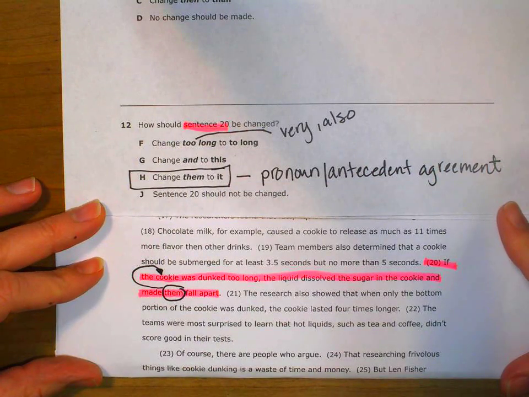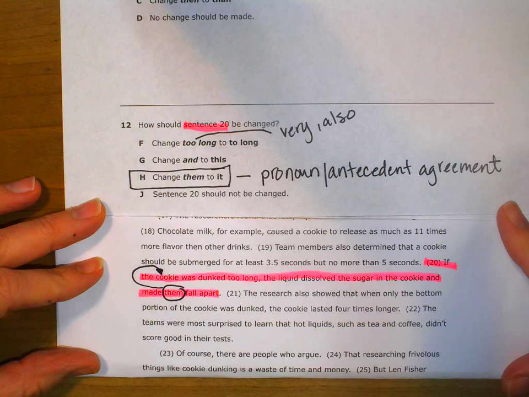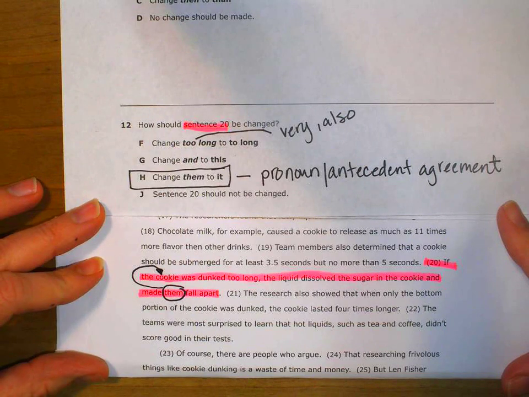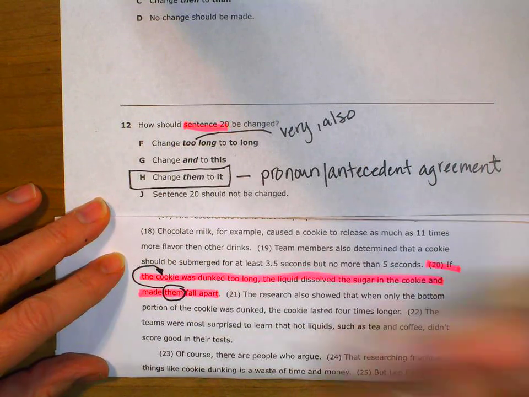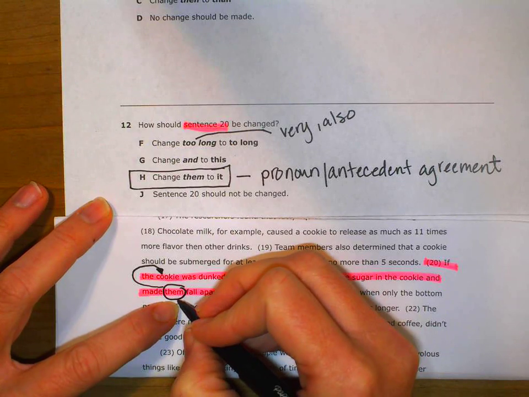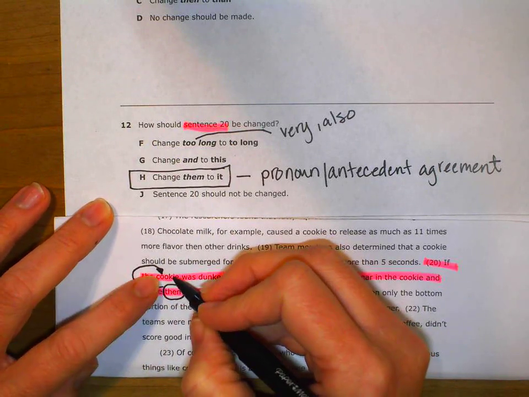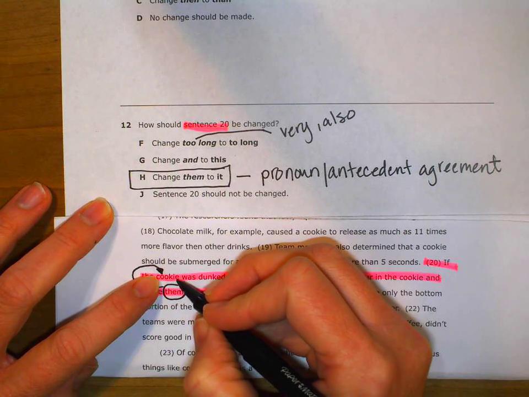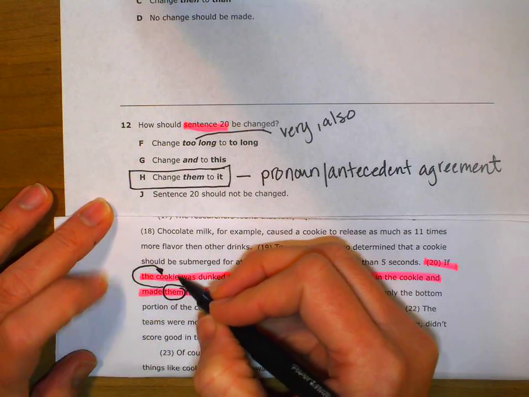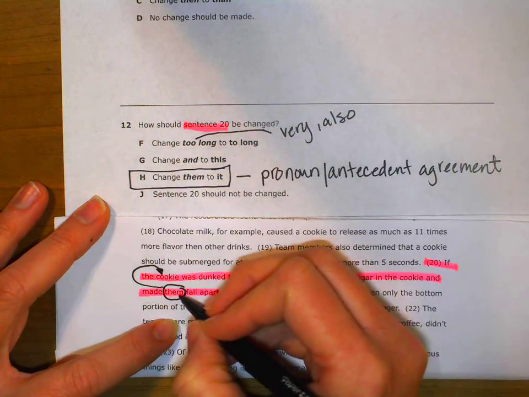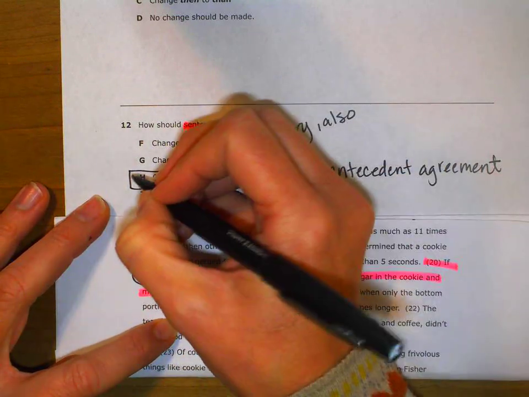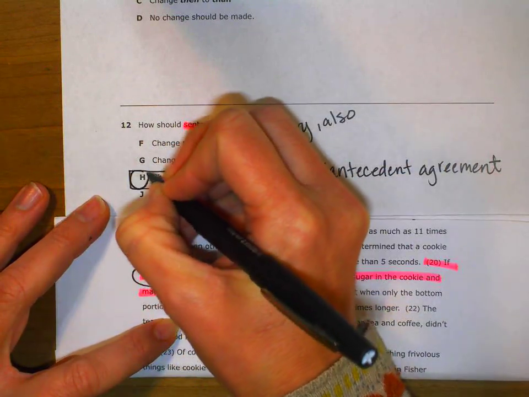Now, is cookie plural or is cookie singular? Cookie is singular. So I don't use a plural pronoun because them is a plural pronoun with a singular antecedent. I have to have singular, singular, or plural, plural. So my only option here is to change them to it.